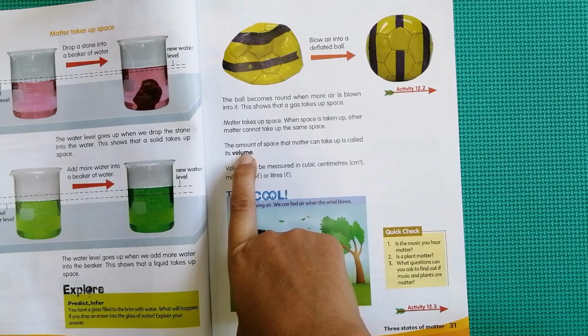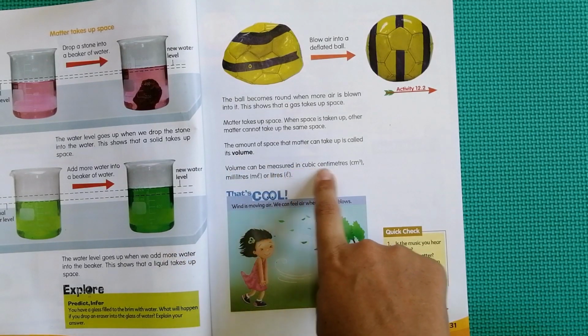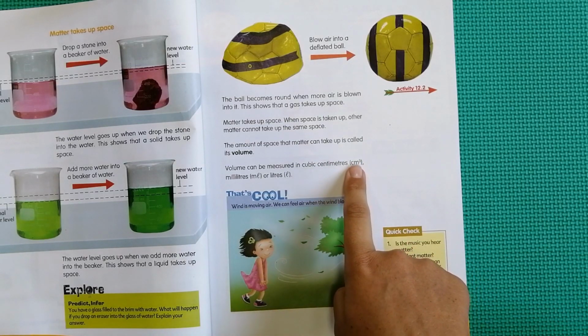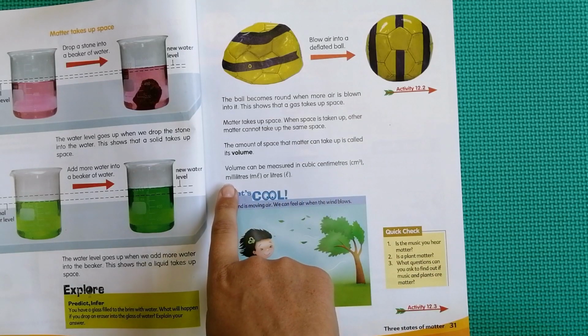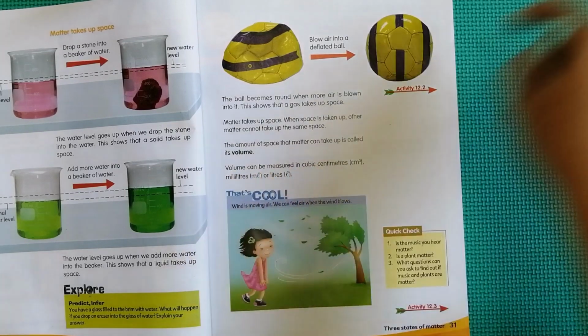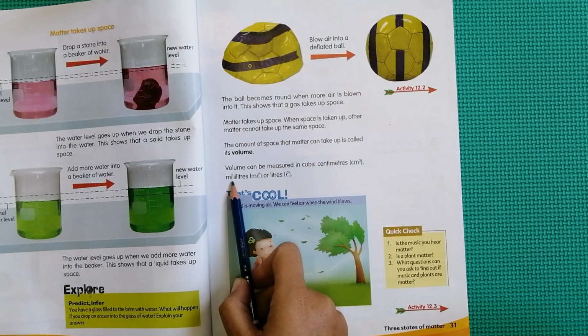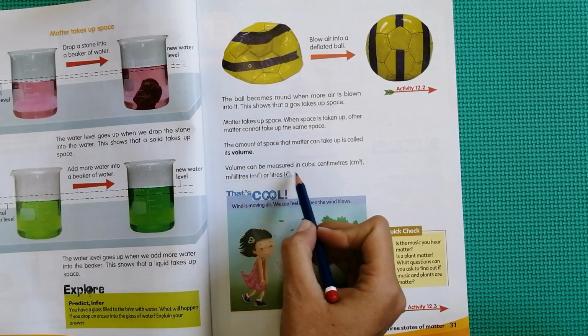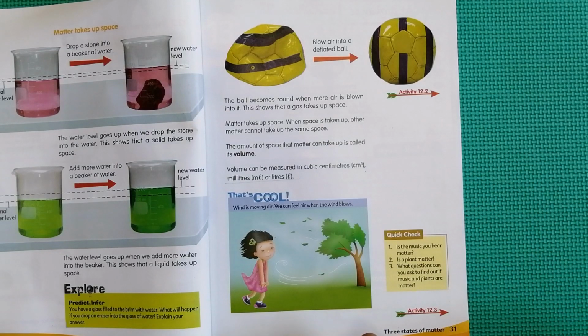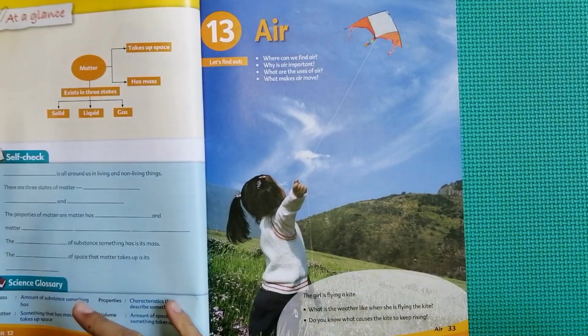Sounds a little bit like math. Volume can be measured in cubic centimeters. Okay? That's how we measure volume. It can also be measured in milliliters and liters. This is how we measure volume in math. Milliliters and liters. We do not use centimeters cubed in math, but that is another way of measuring volume. Okay, I hope I've made this really super easy.